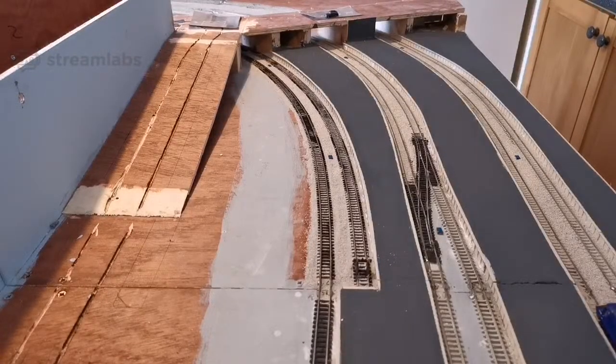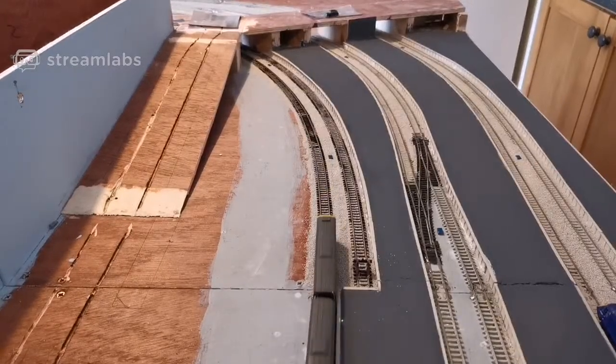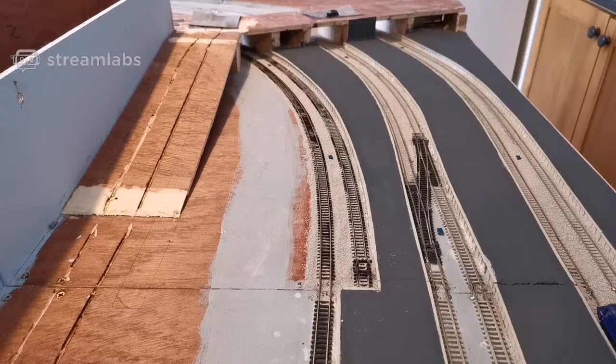So I think I figured out why one of my fiddle yards weren't working. The feedbacks were back to front. So now we have trains that work down there.